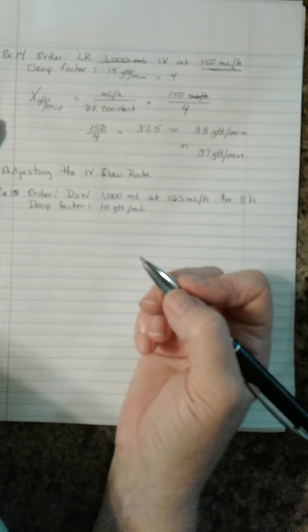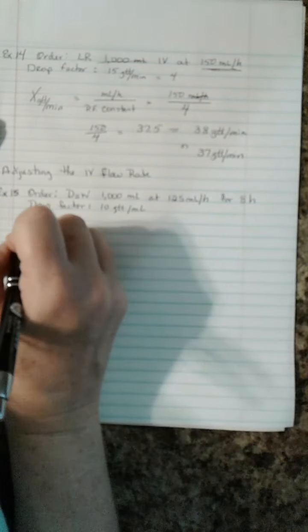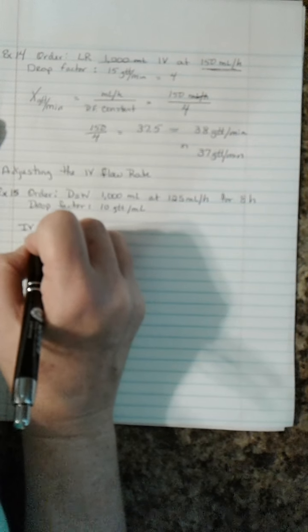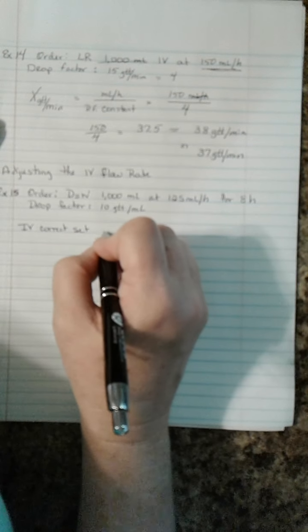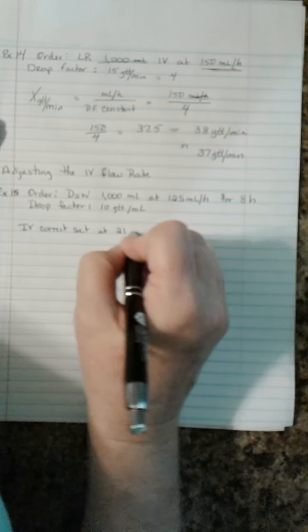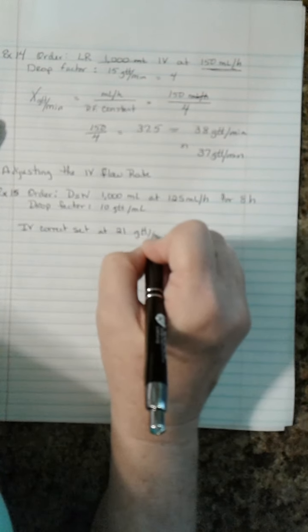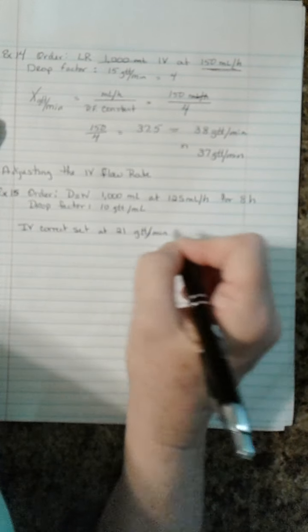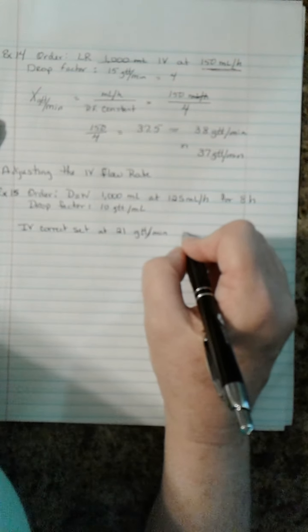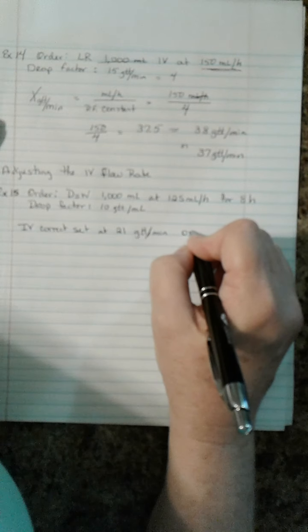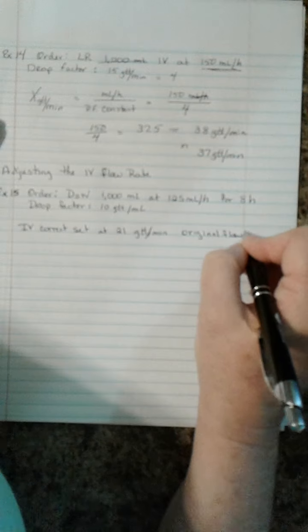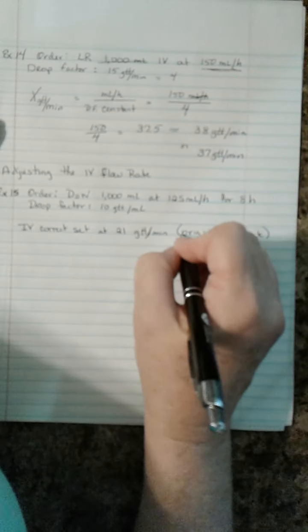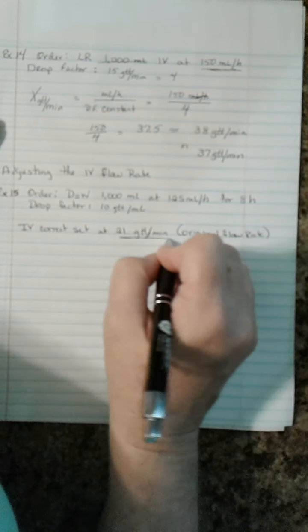So when you go through and you're checking it, you know that the IV is correctly set at 21 drops per minute. Either you've started it or somebody else has started it and you've checked it, so you know it. This is our original flow rate. When it's correctly set at that rate, that's our original.